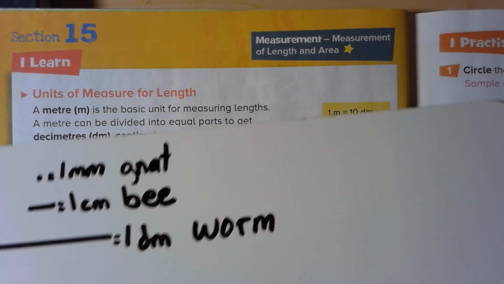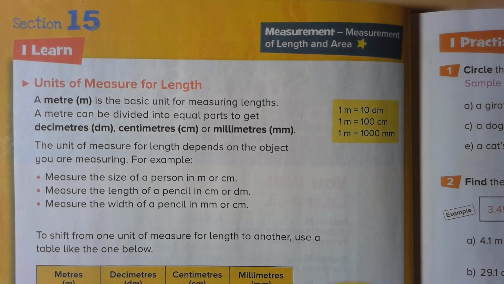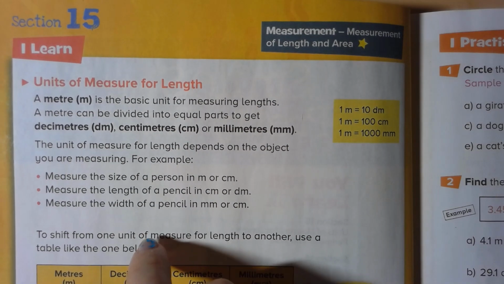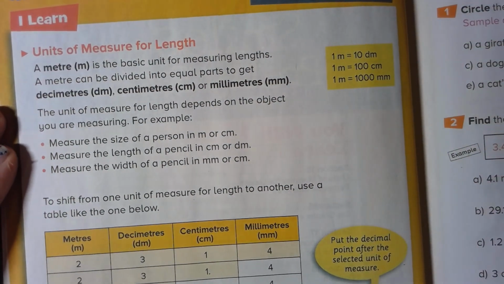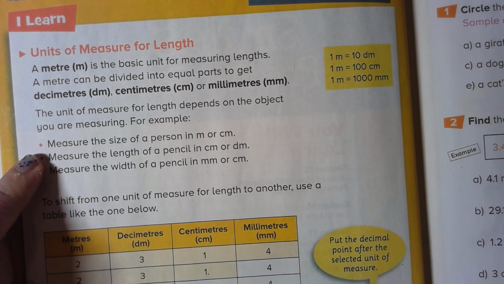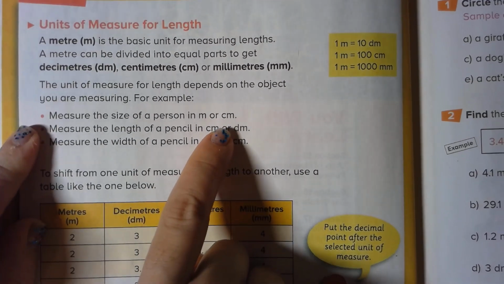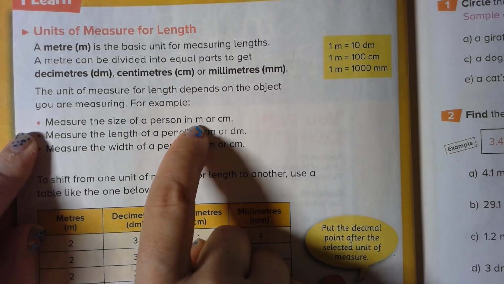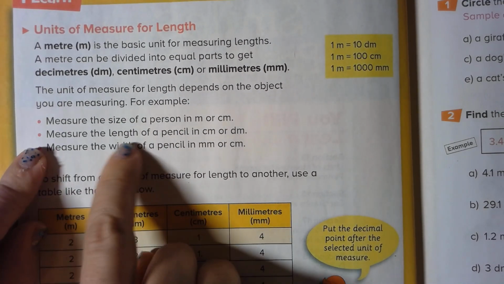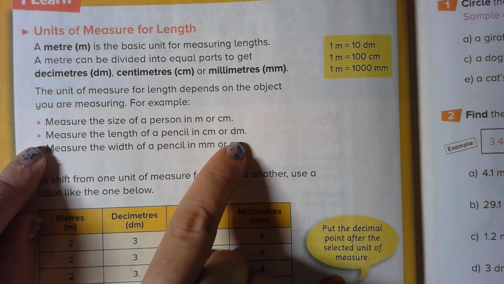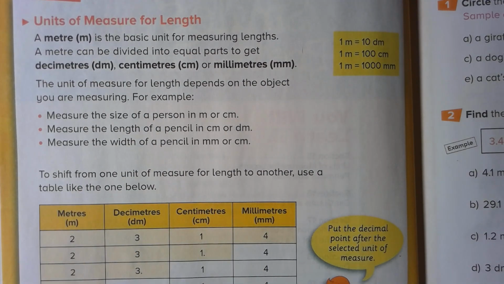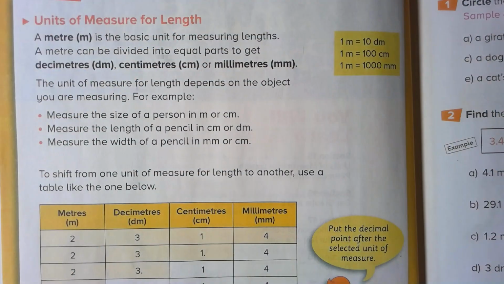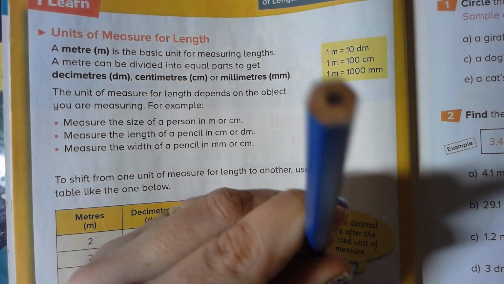Well, if you look in your book, well, it says a lot of things, doesn't it? First, it says you can measure the size of a person in either meters or centimeters. So you can choose. It doesn't always have to be just one or the other. And it says you can measure the length of a pencil in centimeters or decimeters. And it also says that you can measure the width of a pencil. Some of you might ask about that. The width of a pencil means the top. Can you see that?